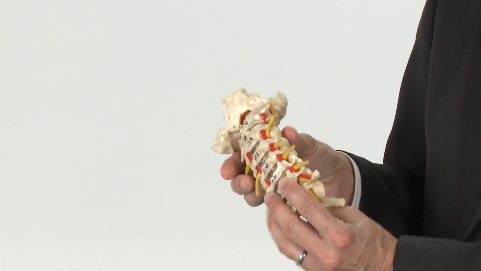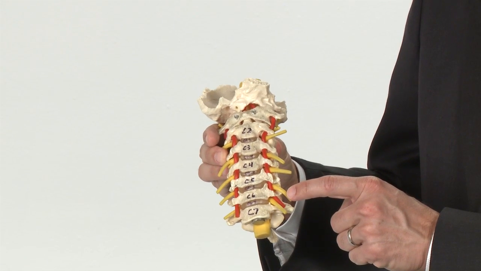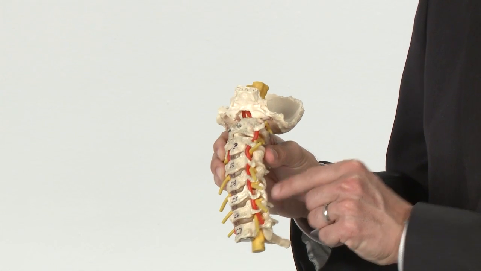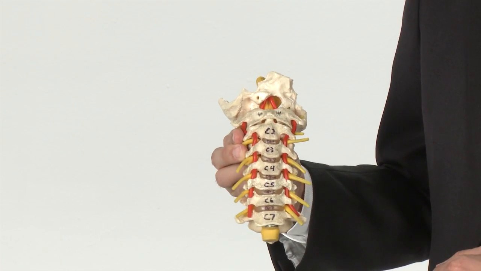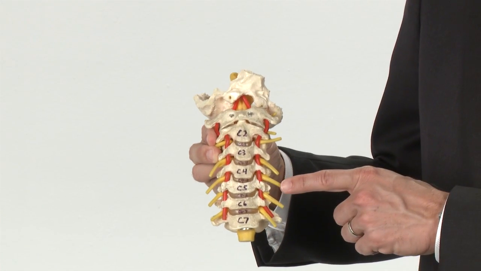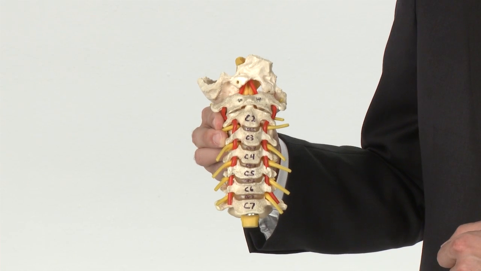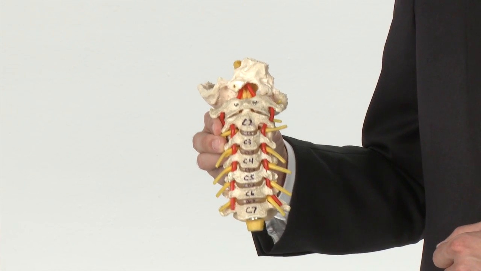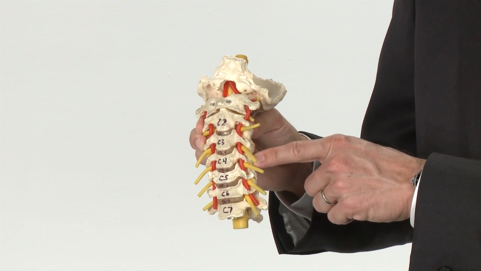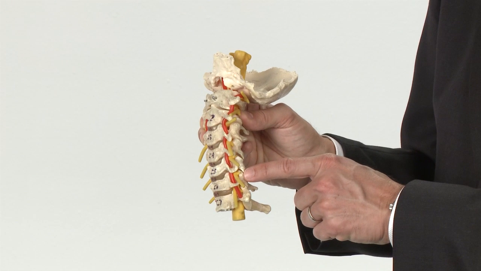At each disc level, a pair of nerves exits from the spinal canal, one on each side, and they branch off the spinal cord and exit from the spinal canal and radiate down the arms to supply the muscles, joints, and skin throughout the arms and hands. Sometimes these spinal nerves are called nerve roots because they look like roots branching off of a tree trunk. The spinal nerves exit from the spinal canal through tunnels that are called foramen, that are bordered by the disc in front and the facet joints in the back.